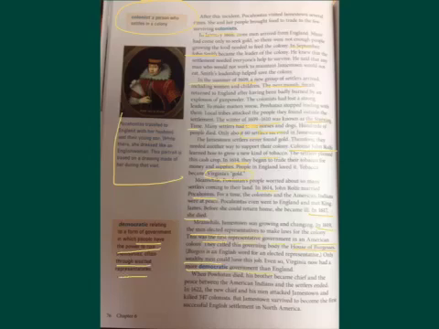When Powhatan died, his brother became chief, and the peace between American Indians and the settlers ended. In 1622, the new chief and his men attacked Jamestown and killed 347 colonists. But Jamestown survived to become the first successful English colony in North America.